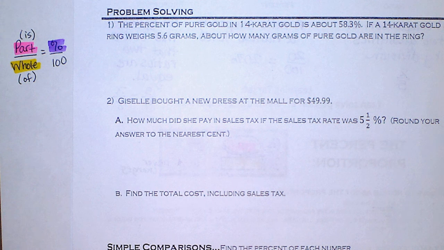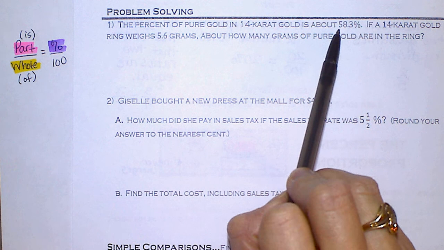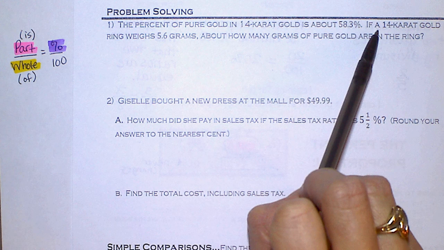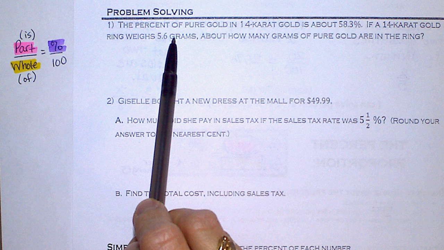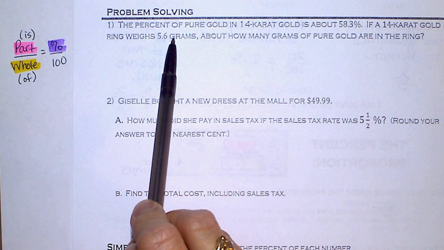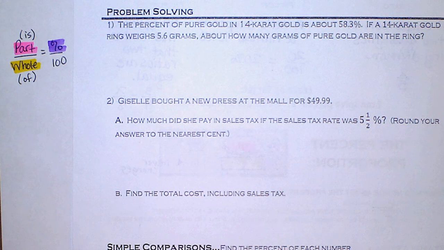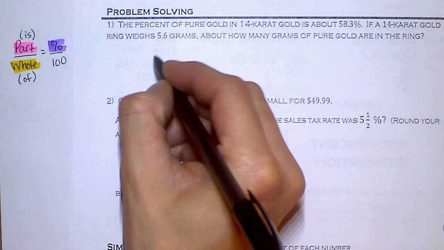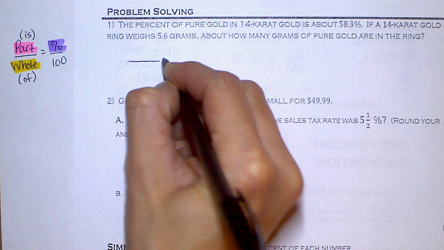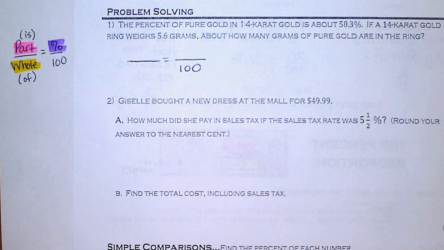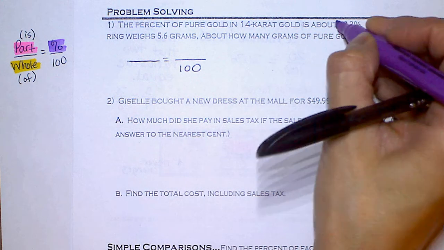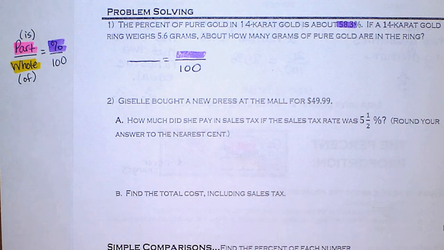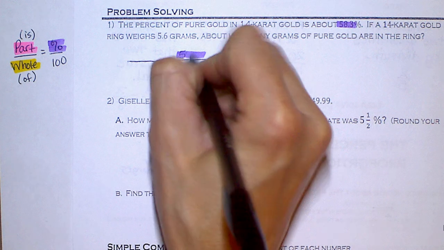So the percent of pure gold in 14 karat gold is about 58.3. Okay, if a 14 karat gold ring weighs this many grams, how many grams of pure gold are in there? So here's what we're going to set up. First, I'm just going to set up the proportion real quick, just so that we have that ready to go. Now, one thing that we know automatically is the percent. So we're going to put this number over the 100. So we have 58.3.